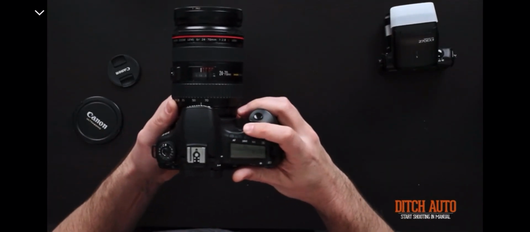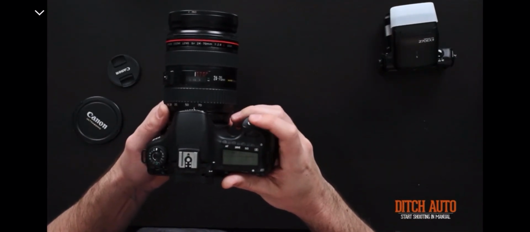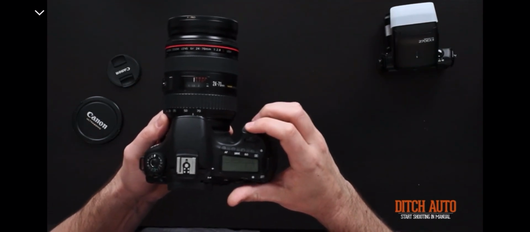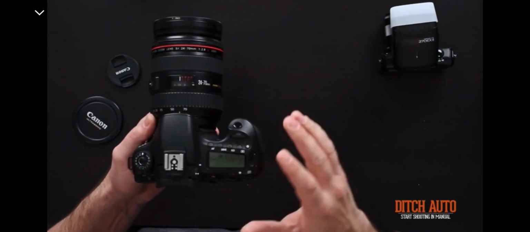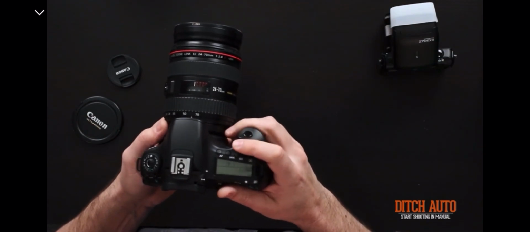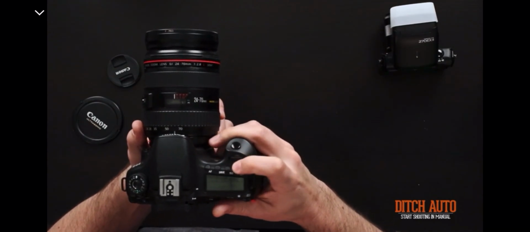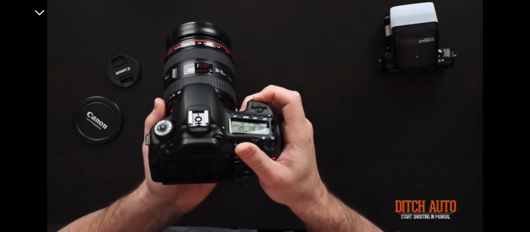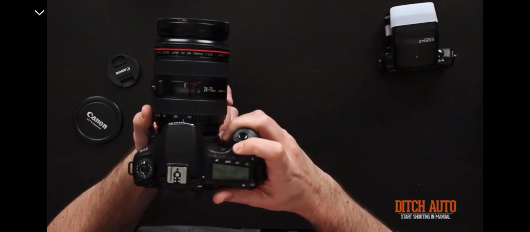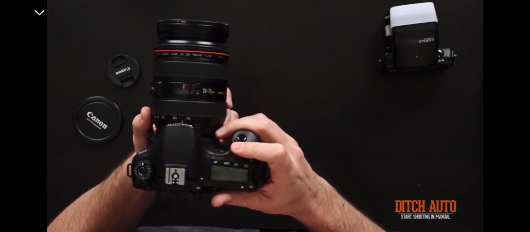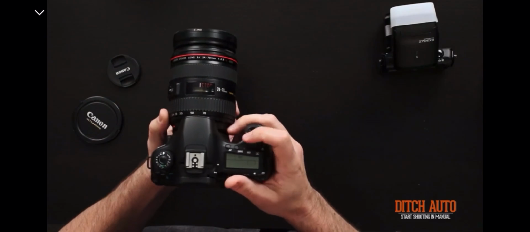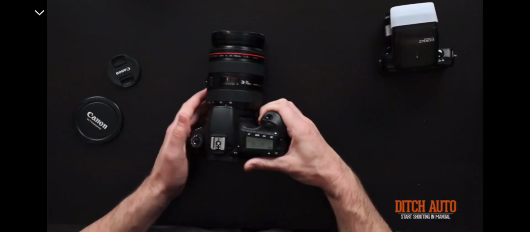Another button that we have here is our drive. Do we want it to take just one shot when we push down the shutter? Do we want it to take multiple? This camera also has a high speed option as well. So we're taking one shot, then I move it into high speed, and it takes multiple shots. And then I can move it into time delayed countdown shot. This camera has a 10-second countdown and a 2-second countdown, depending on what option you want to go with. So there's a couple different shooting options there.